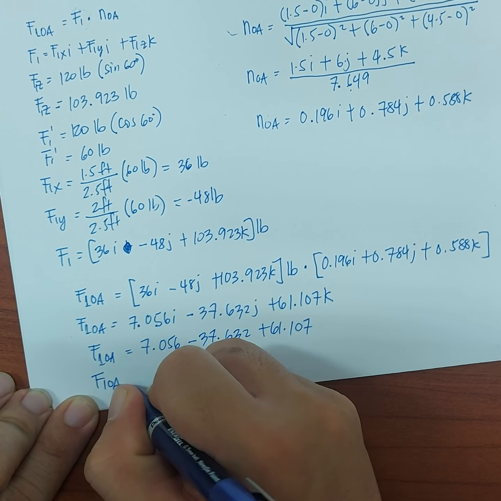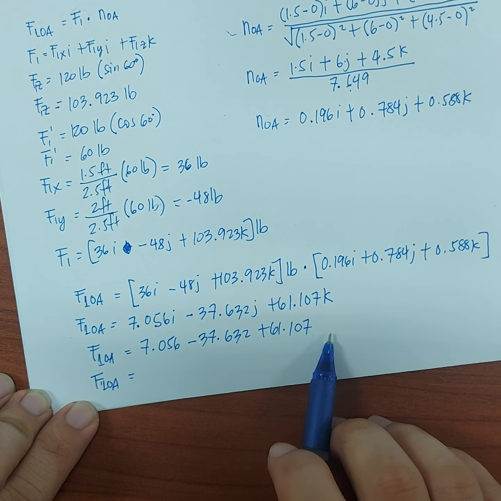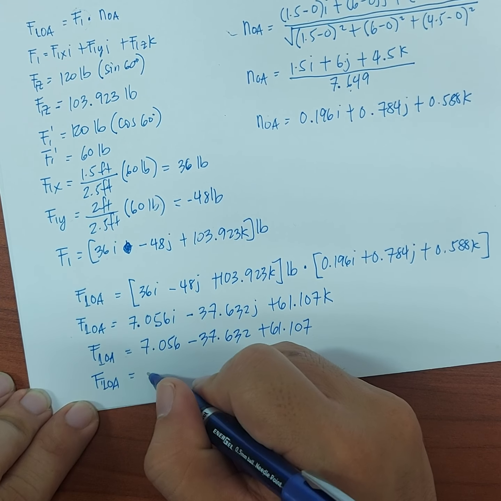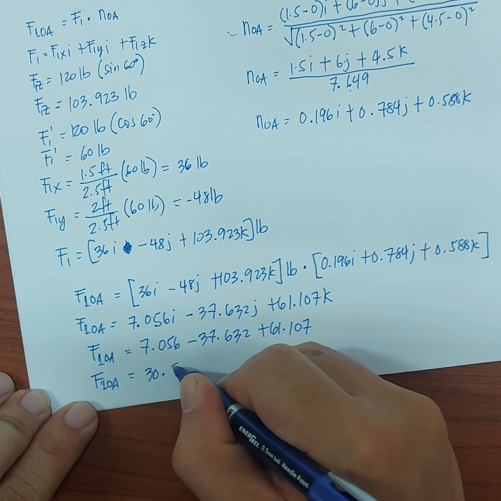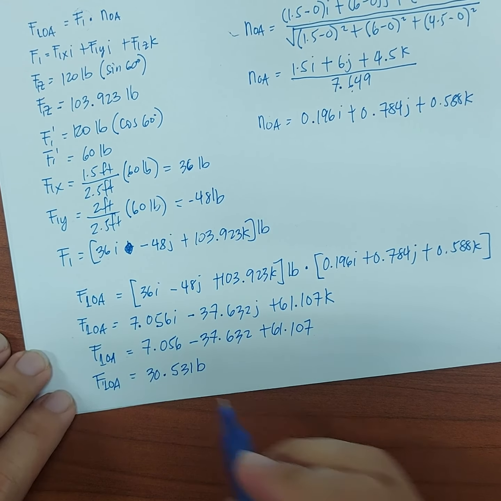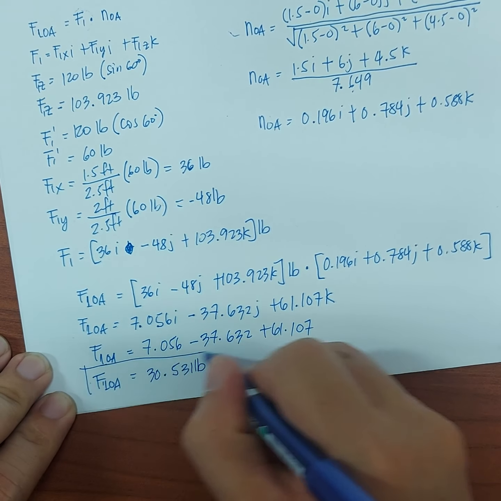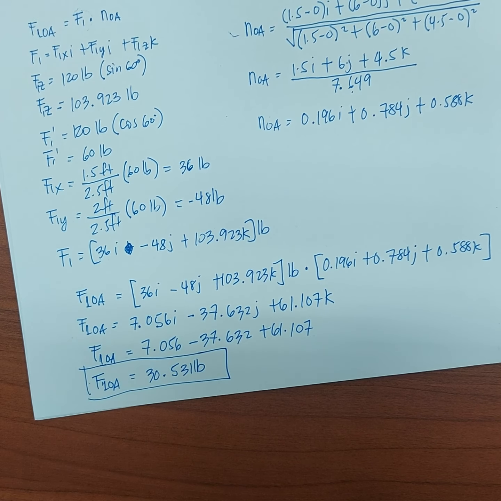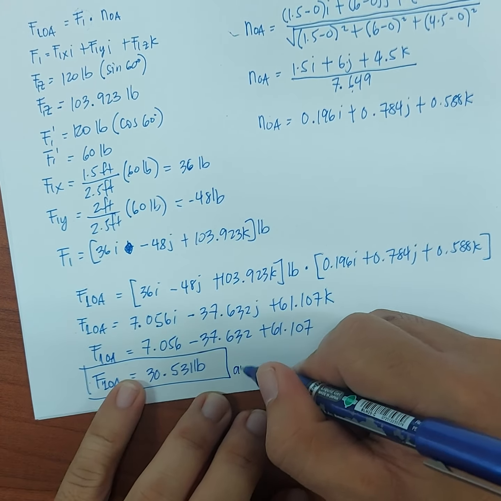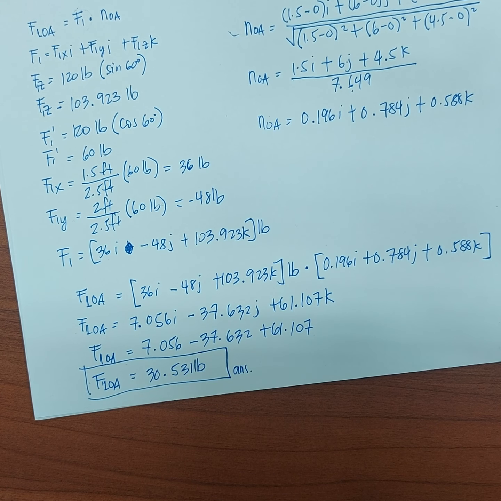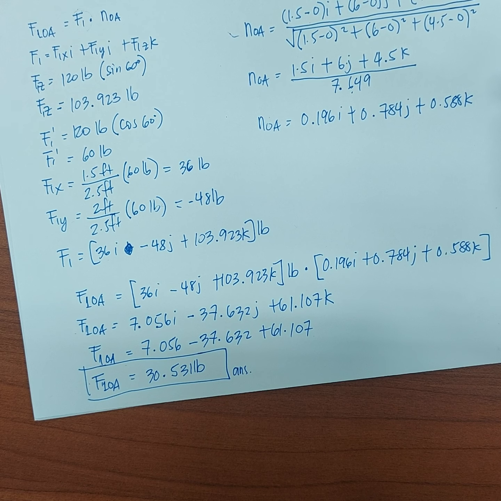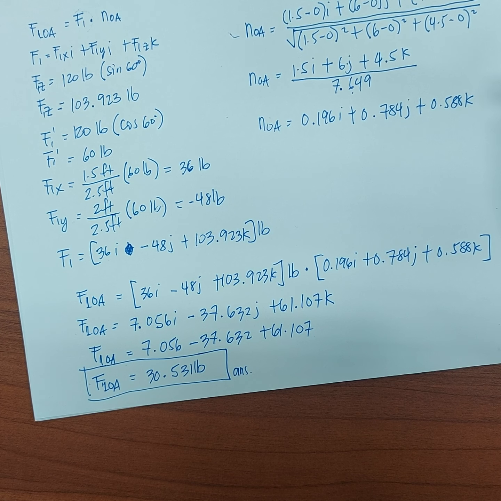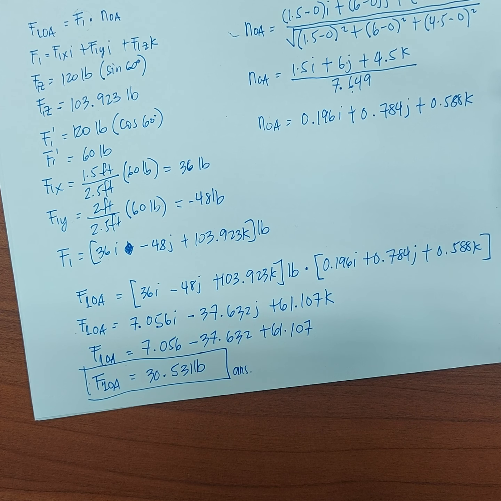So, F1OA then is equal to, so, add lang natin itong mga values na ito. We have 30.531 pounds. So, yan na yung component ng F1 along the line of action of F2. Okay. So, I hope na malinaw ang lahat-lahat. Okay, so we'll have another example sa isang separate na video.